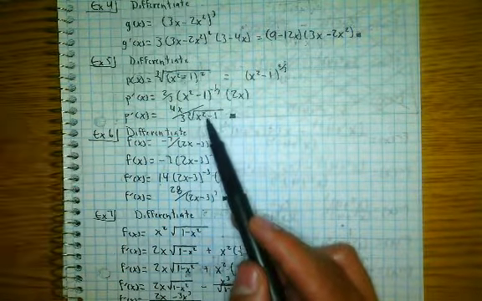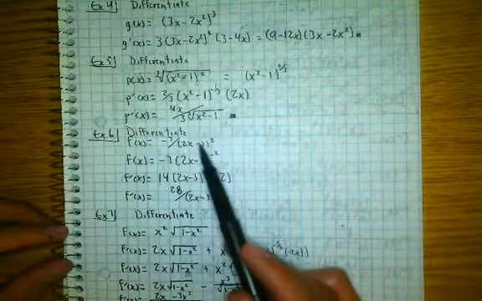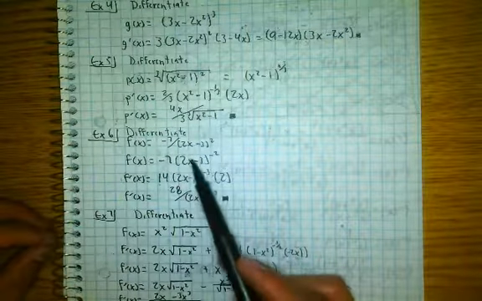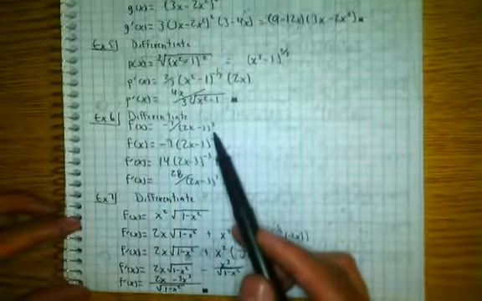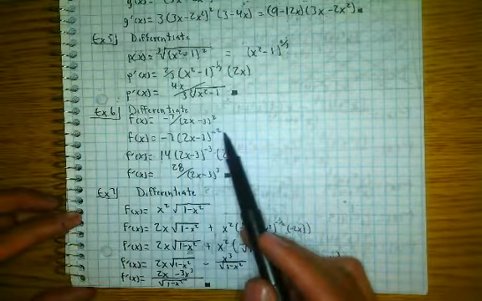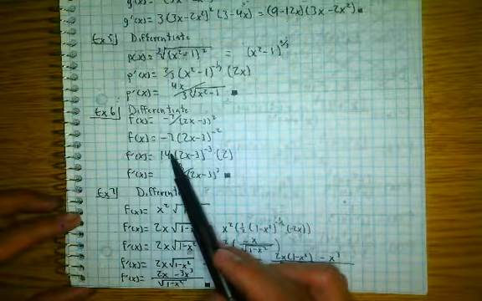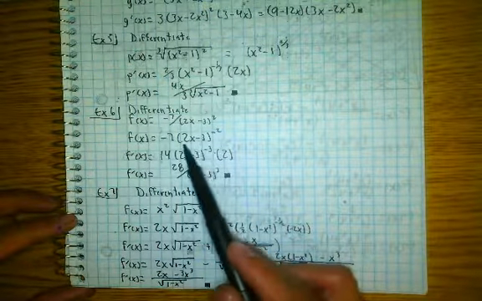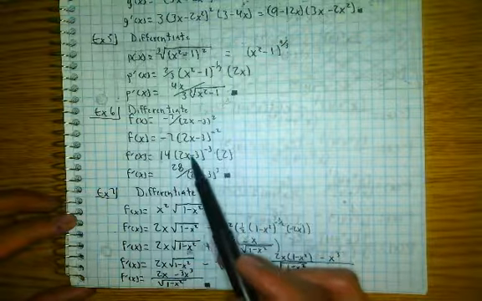Last one was negative 7 divided by (2x minus 3) squared. I rewrote that as negative 7 times (2x minus 3) to the negative second power. So now I can use the chain rule and the power rule really here. So negative 2 times negative 7 is positive 14. 2x minus 3. Subtract 1, so I get negative 3. And the derivative of the inside would just be 2. 2 times 14 is 28. And bring this down because it's a negative power, so (2x minus 3) to the third power.